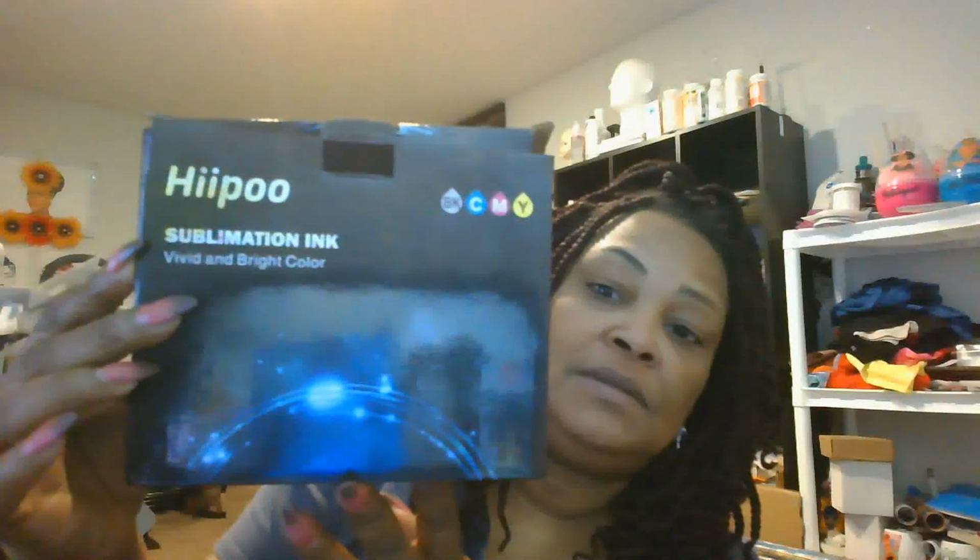Now I'm using Hippo Ink. This is the ink that I'm using. The price is on the low end, but it works great. The quality is good. You guys just saw the shirt that I did. And you can get that off of Amazon. I'll link it as well.